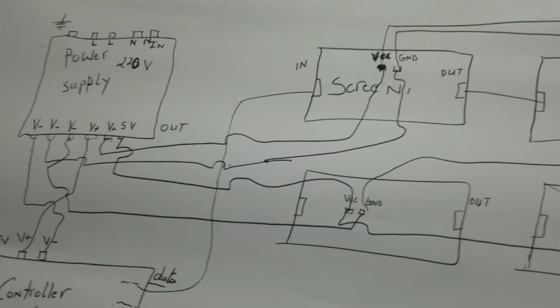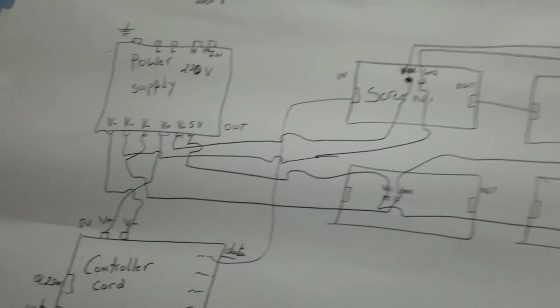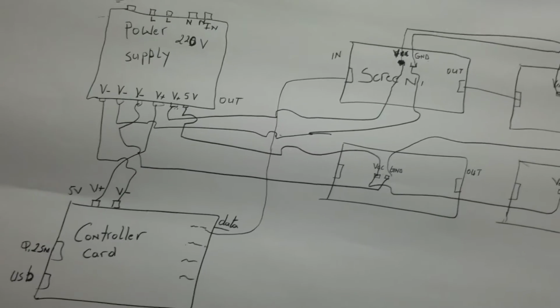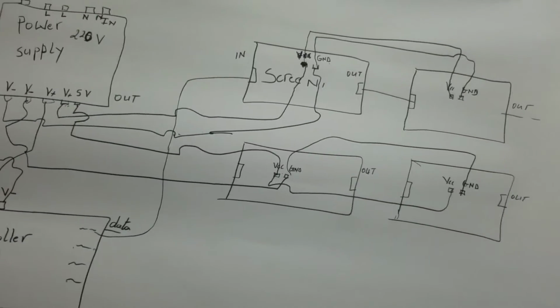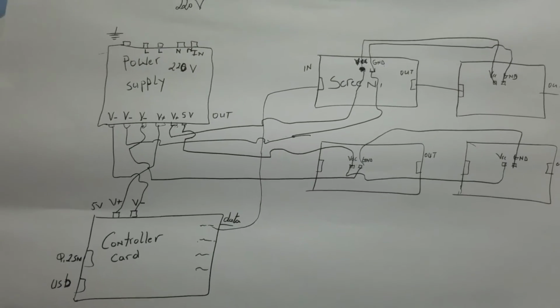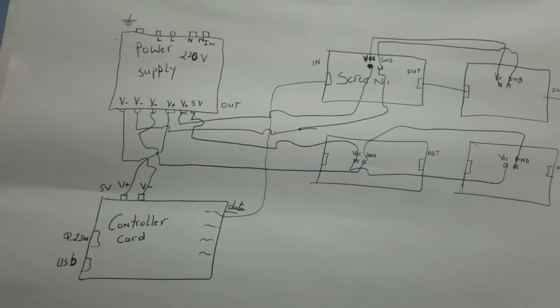Okay, and then the next step is to write the program to show on the screen. So let us move over and see the next step.